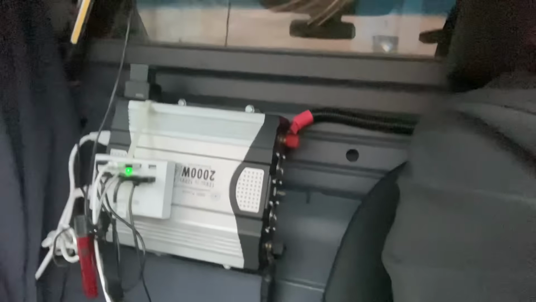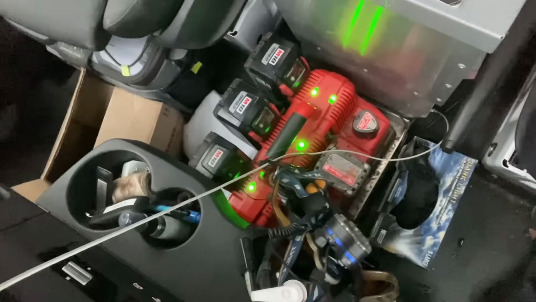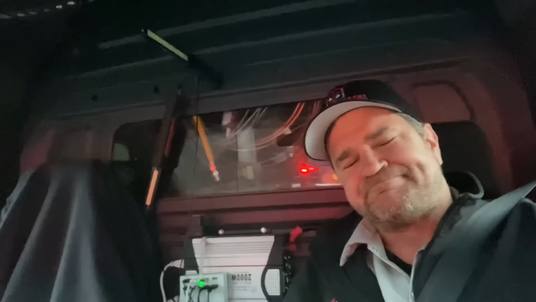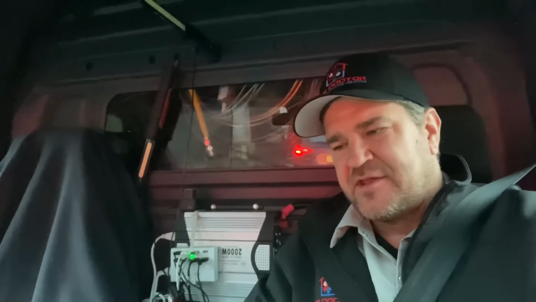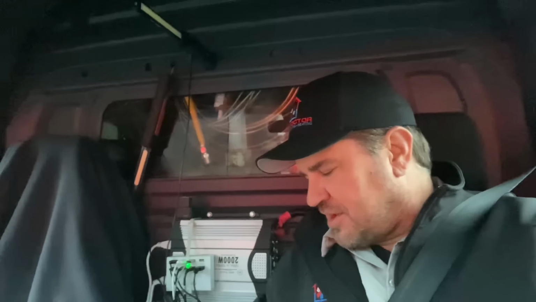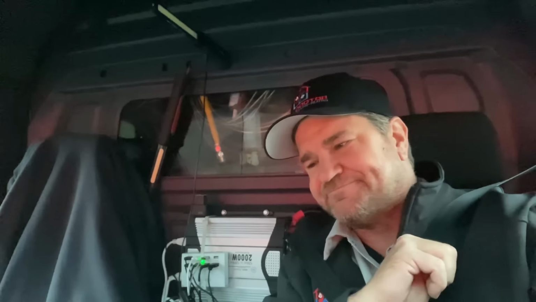Some of you have asked me about this thing right back there. That is a power inverter. This is a 2,000 watt. It's wired to the battery. It powers my Milwaukee M12 and M18 charger. Also powers this USB bank, and it has some outlets out the side. It's really nice. The only thing I don't like about it is it doesn't turn on automatically. It turns off automatically when the ignition is off, but it does not turn on automatically when you turn the truck on. Anyway, we're heading over to a service call for a replacement of a Weil-McLain indirect water heater.